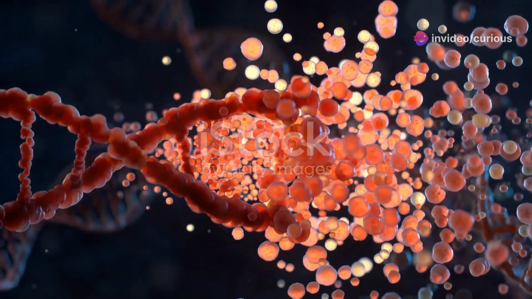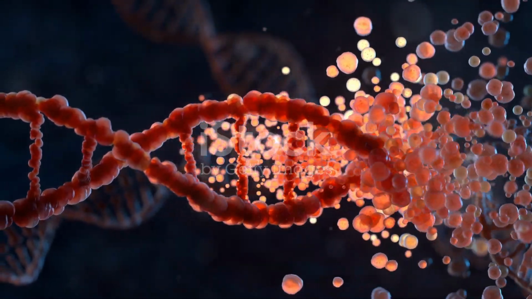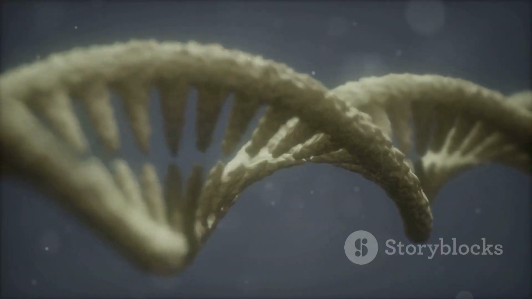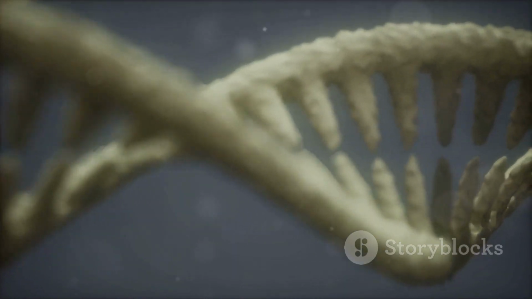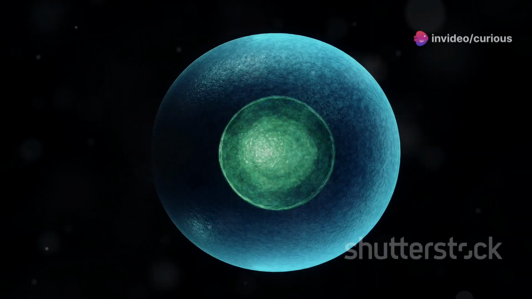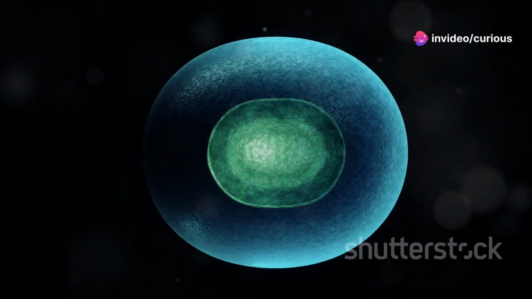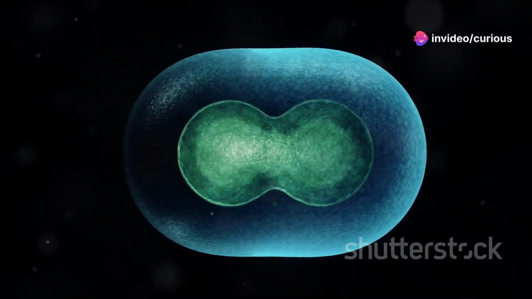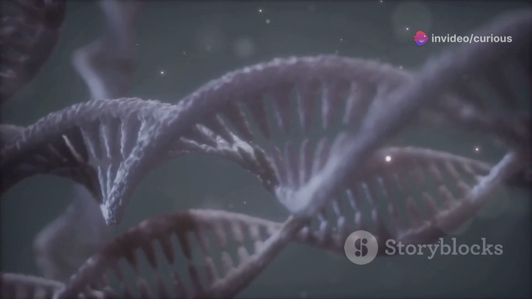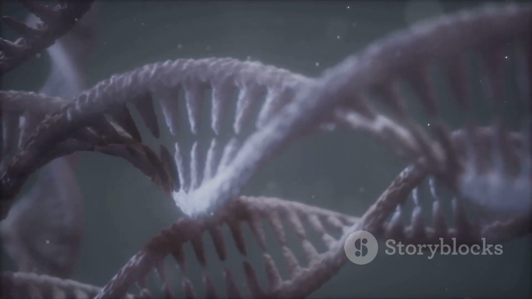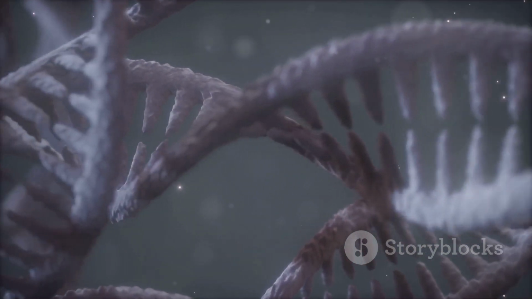Section 9. Conclusion. The precision of DNA replication. DNA replication is a marvel of biological engineering. It ensures that genetic information is accurately copied and passed on to new cells. The process involves many steps and enzymes, each playing a critical role in maintaining genetic integrity.